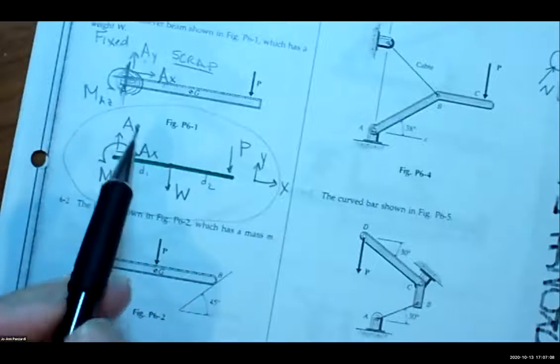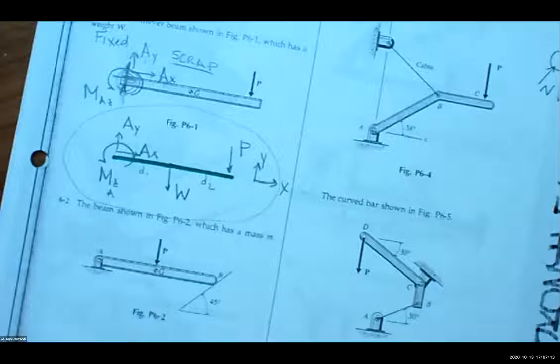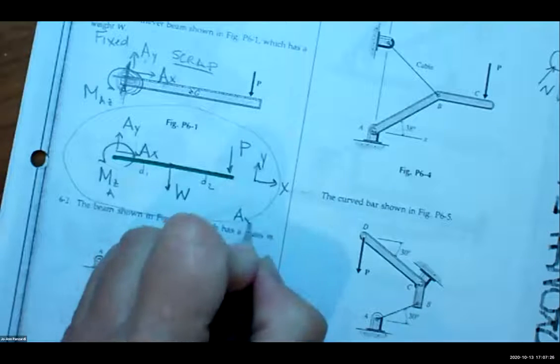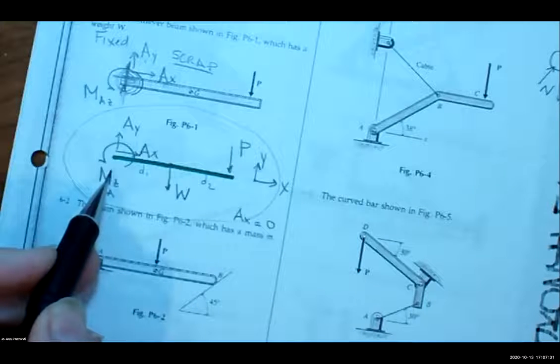And so we draw in all of those reactions just as stand-ins, even if, as you're saying, because this is relatively simple, we can see there's no X force. That's right. When you go to do the sum of the forces in the X later, you're going to find that AX is 0, right? But you have to draw it because a fixed support can withstand an AX. And then you have to do the equilibrium equations, or you could say AX equals 0, but you have to draw all the possible reactions at the supports at each support.